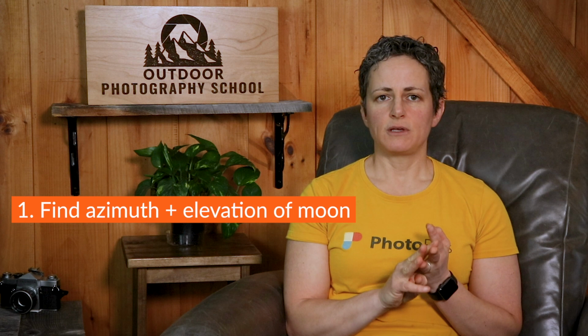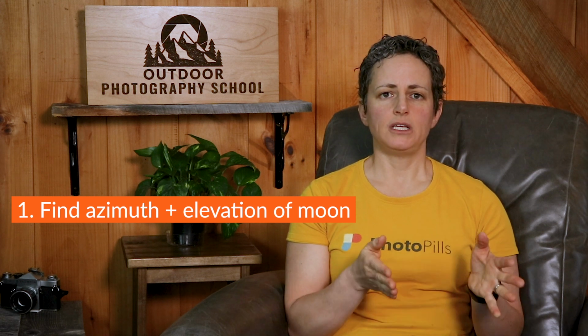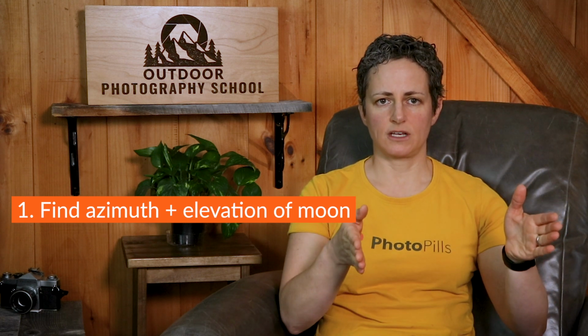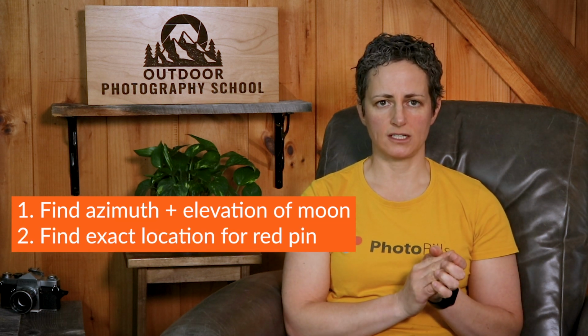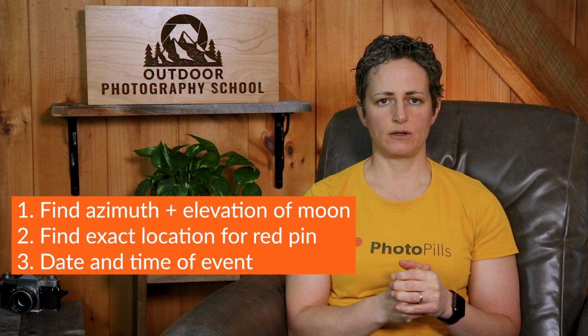Okay, so now that we've figured out our shooting distance, the next steps in planning would be to figure out what the azimuth and elevation of the moon needs to be in order to rise between the cliffs and the sea rocks, and the exact location of the red pin for this shot, and the date and time of when this event would occur. And I go over all of the step-by-step process of how to do that in episode 5 using a different example, so I won't repeat those steps here, but I have included a link in the description below for this particular plan if you would like to download it and make sure you understand these concepts.